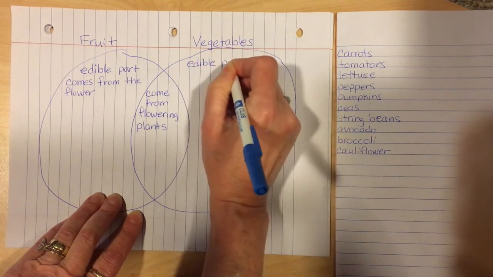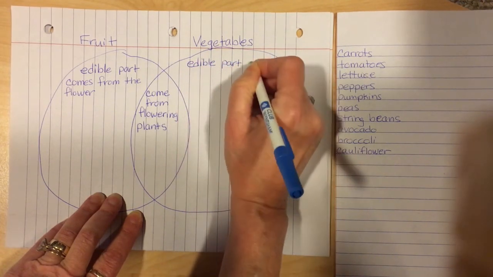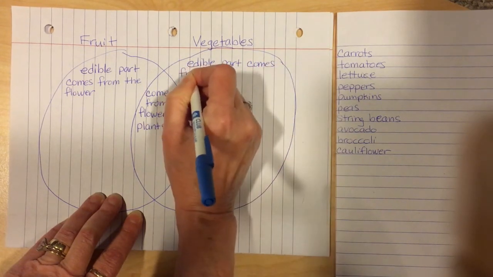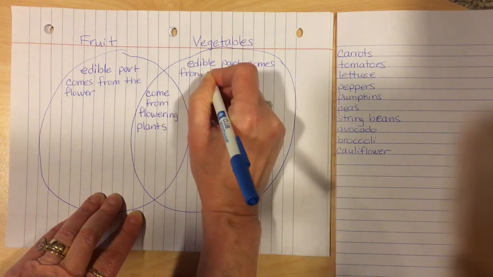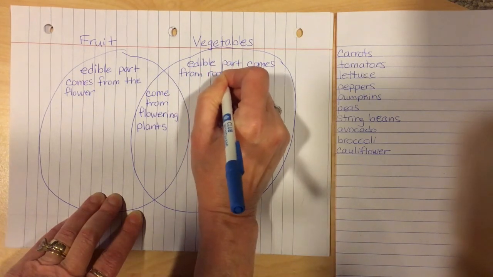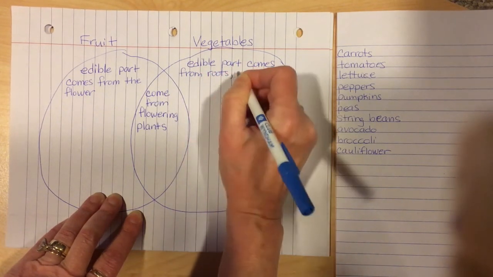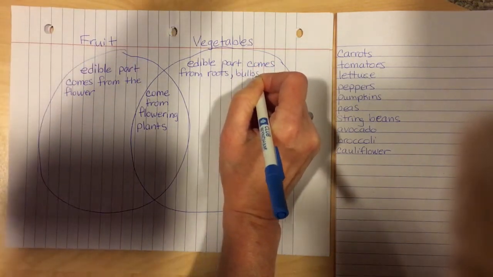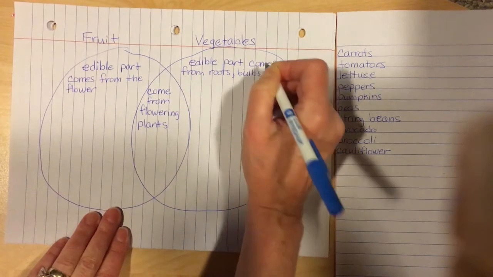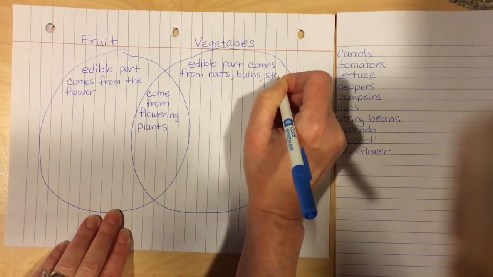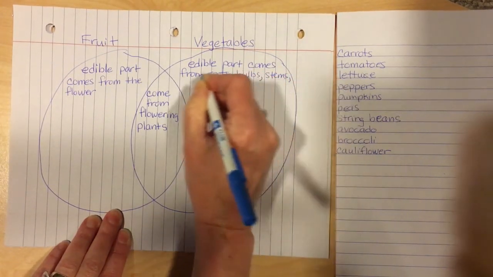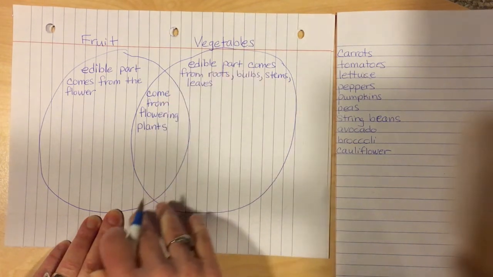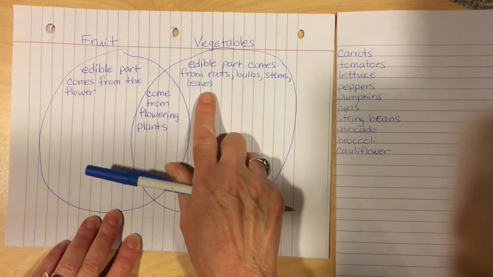Edible part comes from roots, bulbs, stems, and leaves. So take your time writing that.